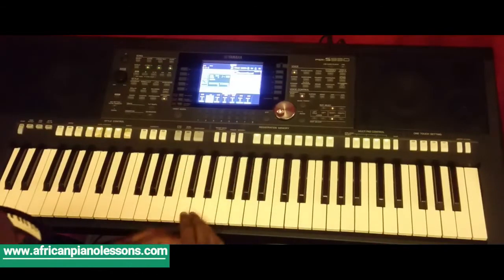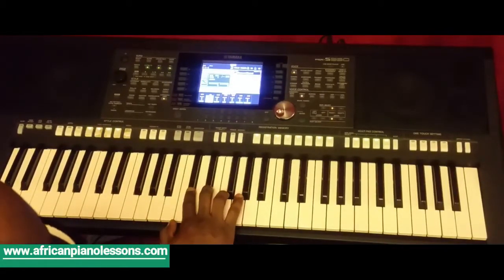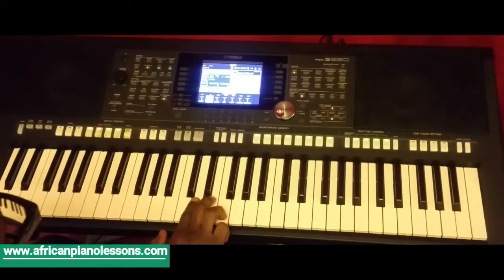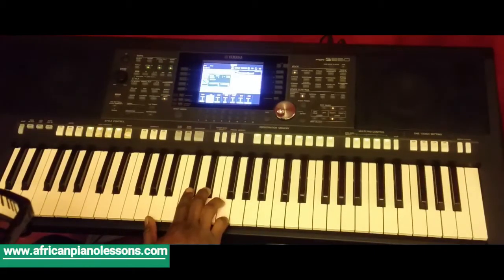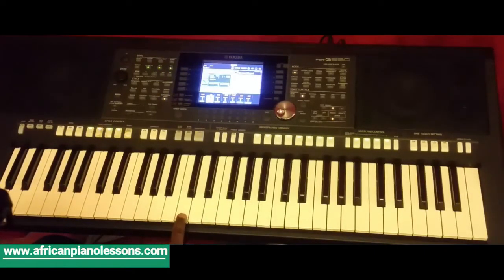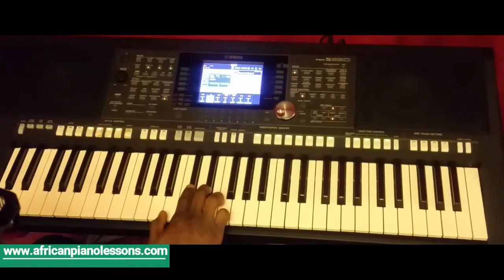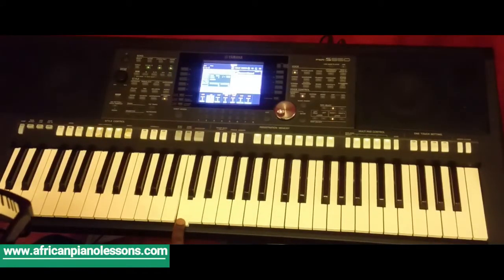The way to recognize the C is if you see this group of two black keys. The note preceding this group of two is usually C. That's our middle C. If you walk backwards, this is B and this is A.